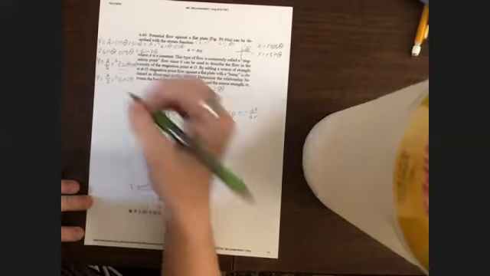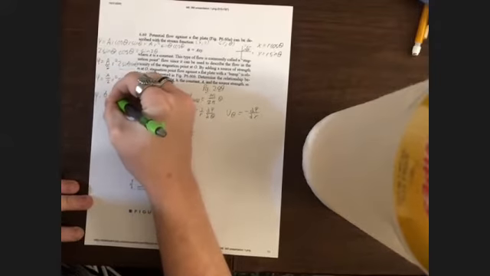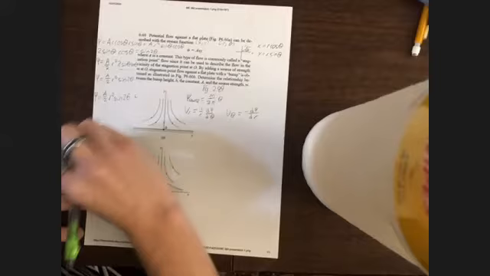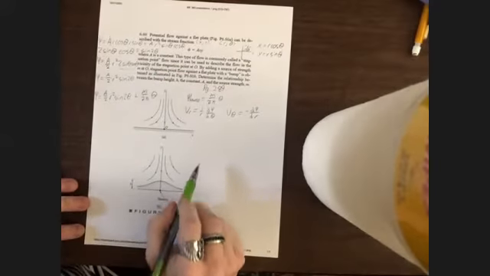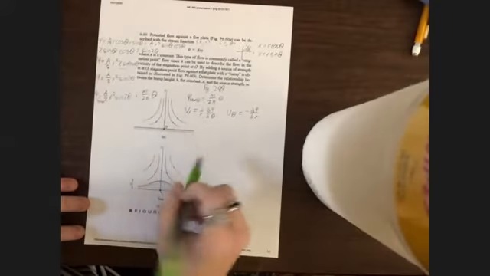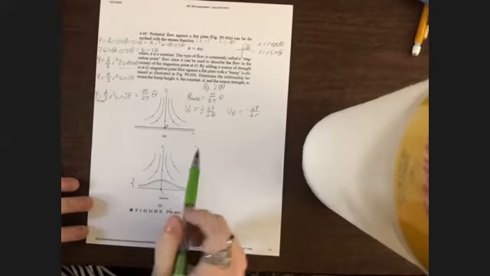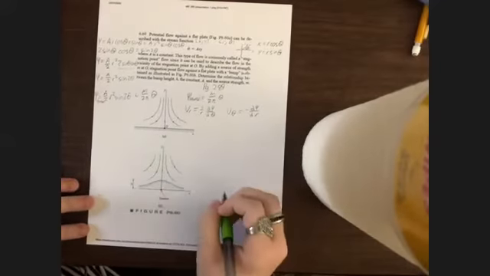So our total stream function becomes A over 2 r squared sine of 2 theta plus m over 2 pi theta. Okay, now this is our total for the entire thing. First, we're going to solve for both the radial velocity and the tangential velocity, but I'll solve for the radial one first.